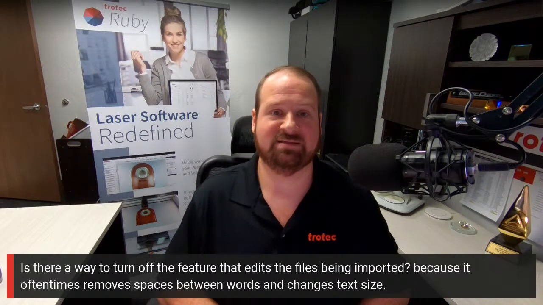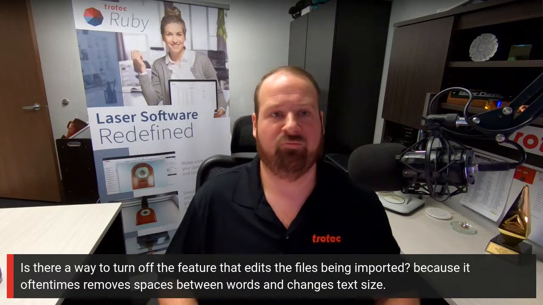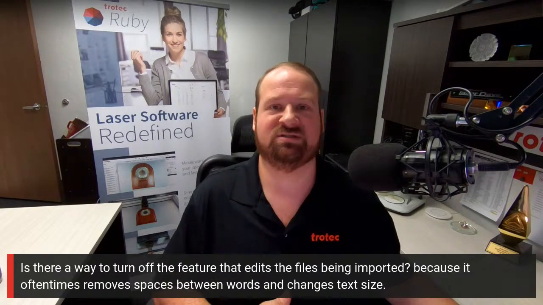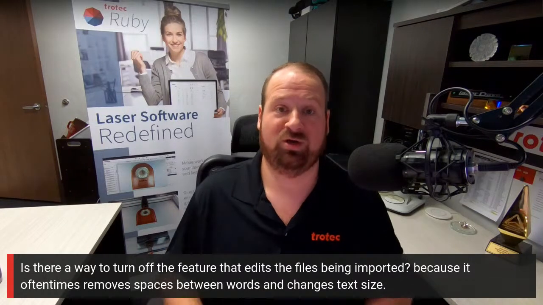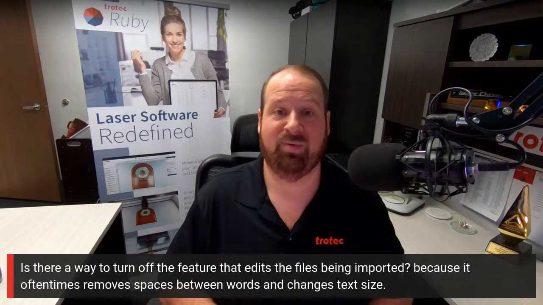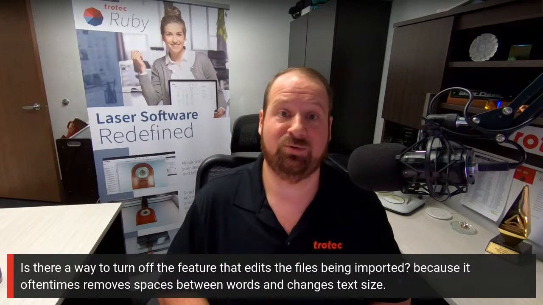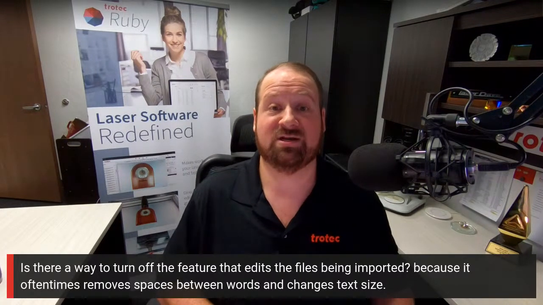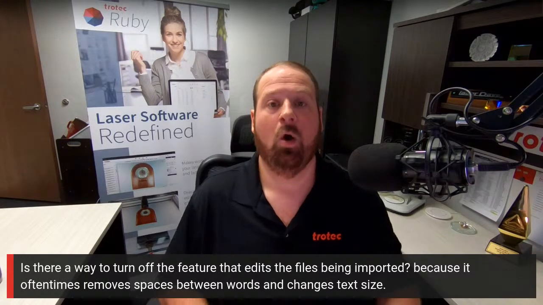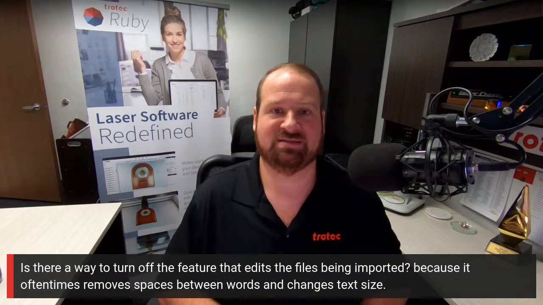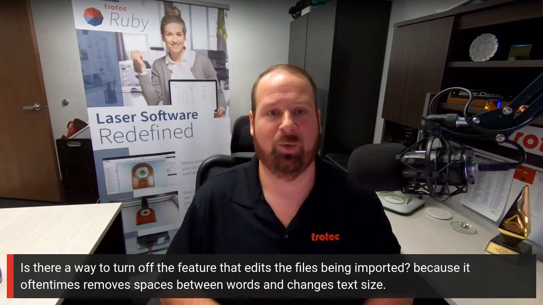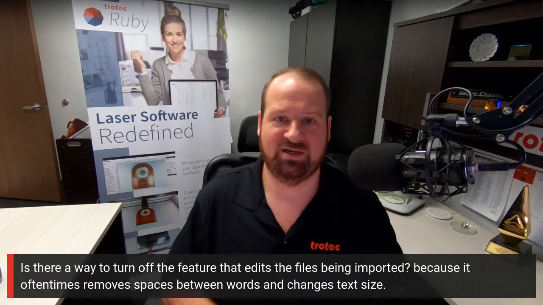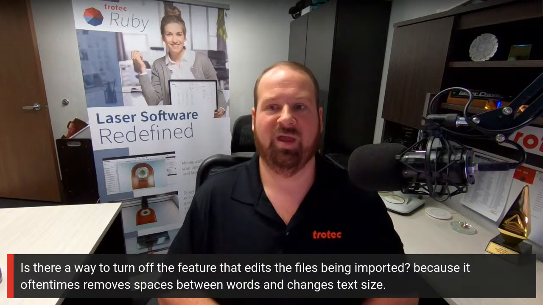Our software guys, it's a never-ending revolution of software design programs changing and then Ruby trying to keep up with it to maintain that compatibility. Again, convert into an SVG or PDF if you're not certain, or revert back to an earlier version of CorelDRAW or earlier version of Illustrator if that's the software you're using.